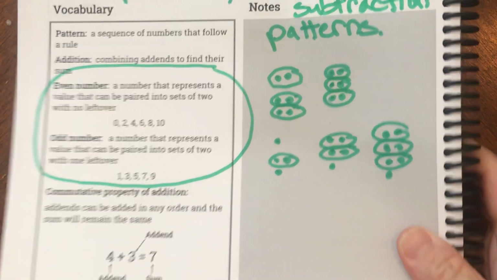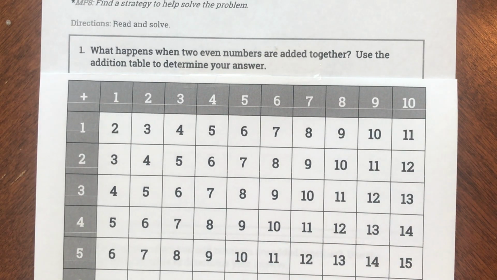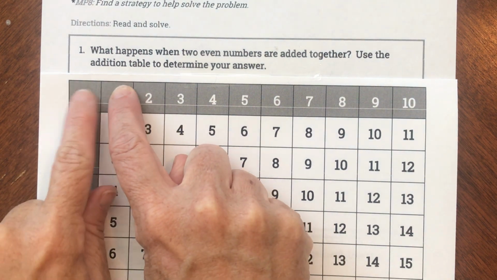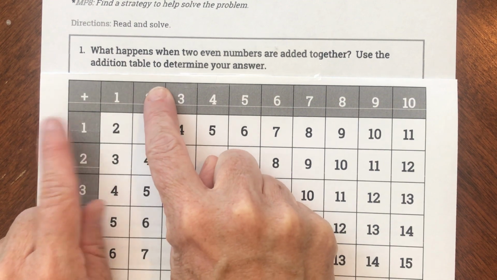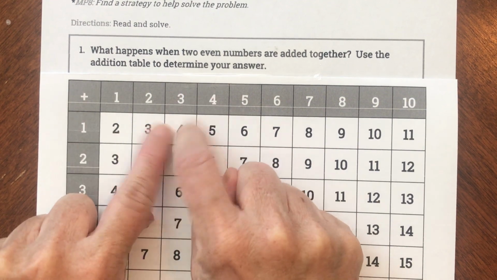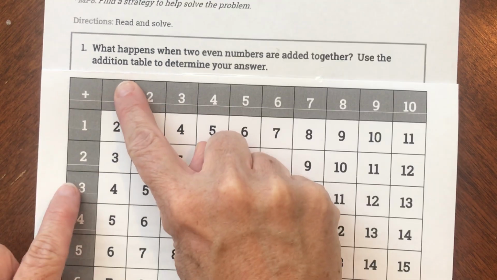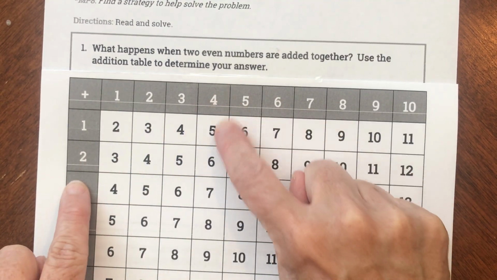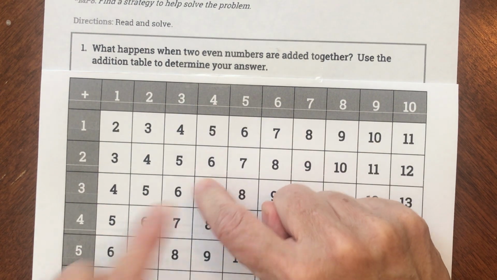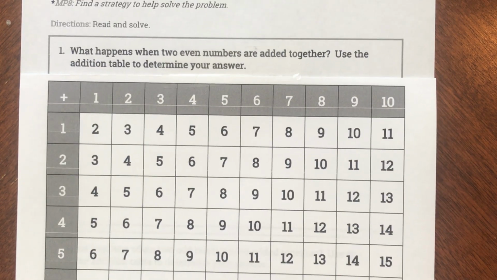Here is my first problem. My first problem says, what happens when 2 even numbers are added together? Use the addition table to help determine your answer. This is an addition table where I can use my finger. So like 1 plus 1 equals 2. 2 plus 1 equals 3. So that's how I use this table. I find what I want and I find the other one and then I make my fingers match. So 3 plus 4 is 7. Okay, so that's how I use the table, but that's not what they want me to do.